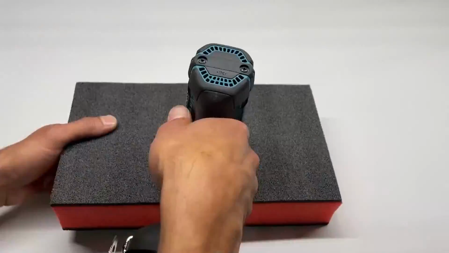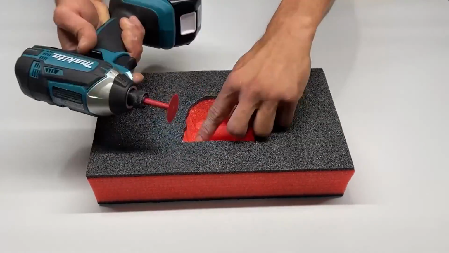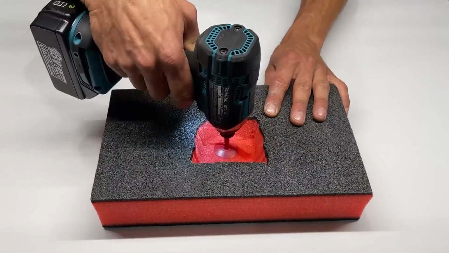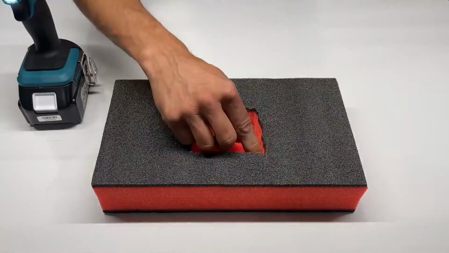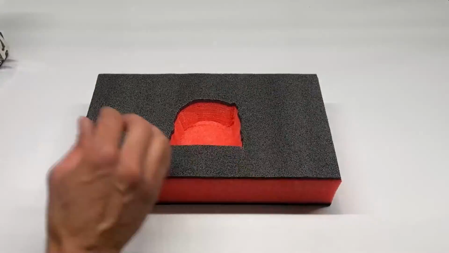There's two sizes available. We have the 1.25" diameter and the 3/4 inch diameter as well, depending on the shape of your cutout. And like I said, they just do a really nice job cleaning out the cutout area, and they're just fun to work with.